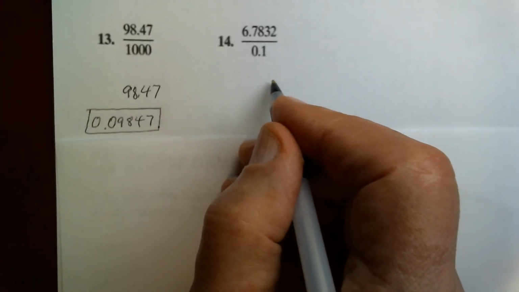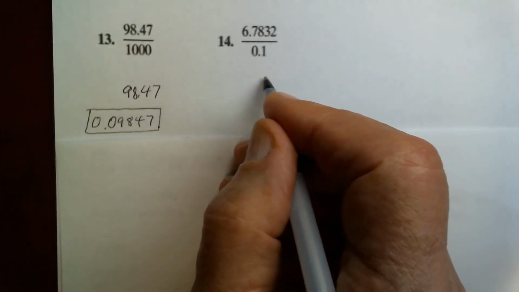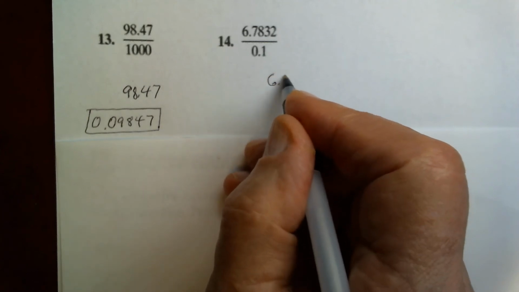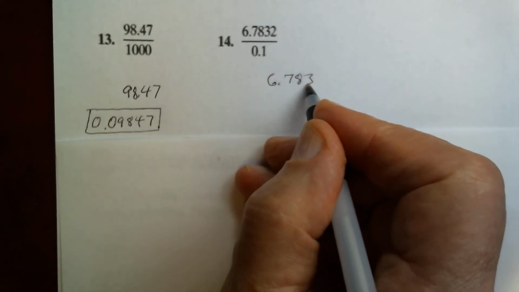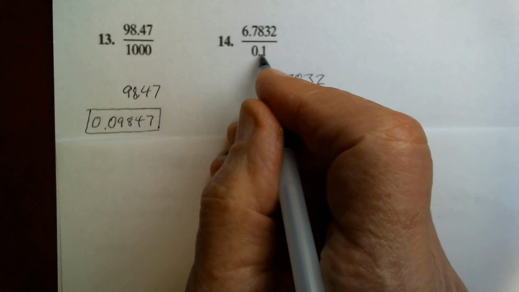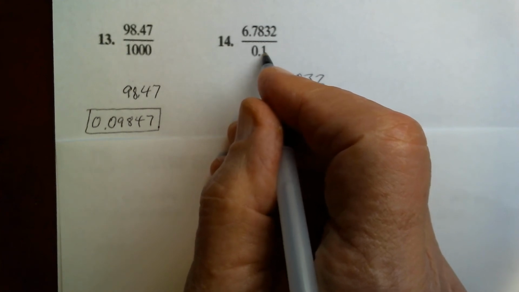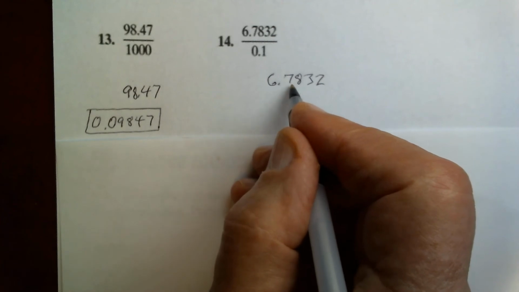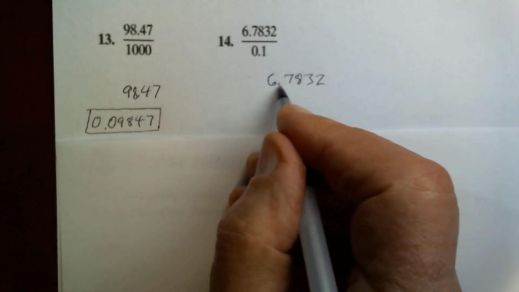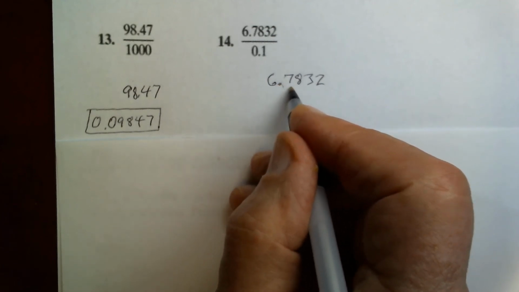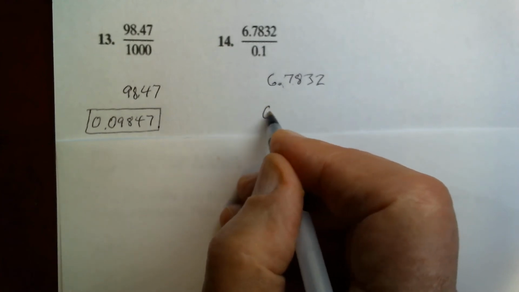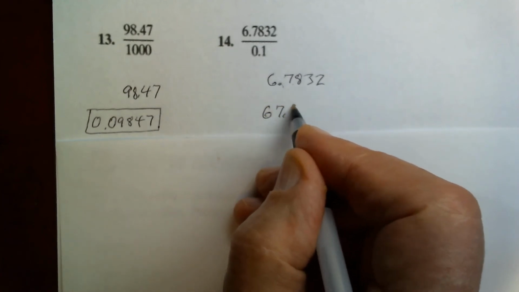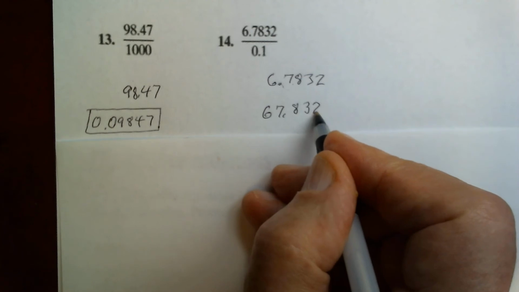For number 14, we have 6.7832, and we have one decimal place in the divisor. That means we move the decimal one place to the right, from this place to this place here, so the answer becomes 67.832.